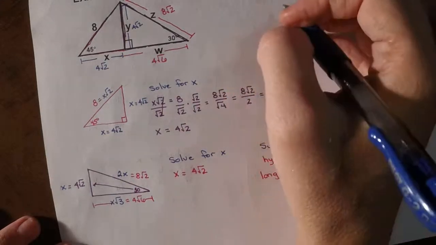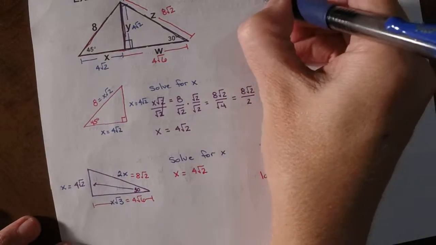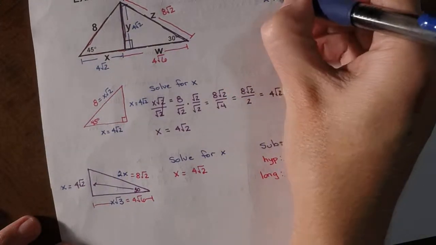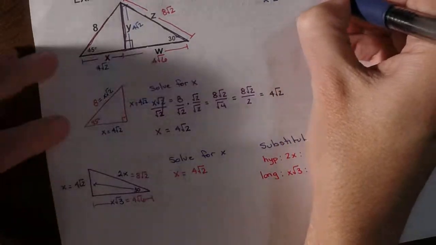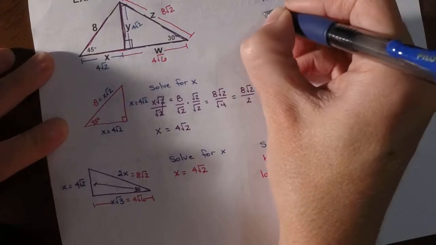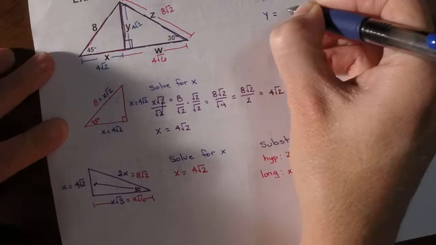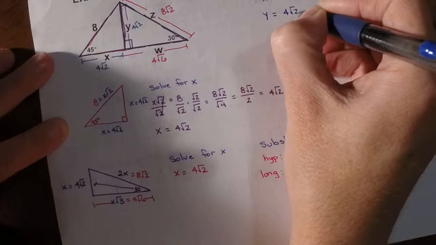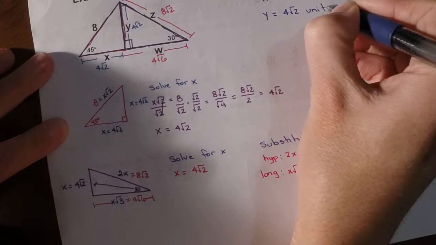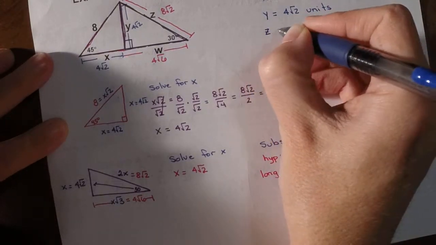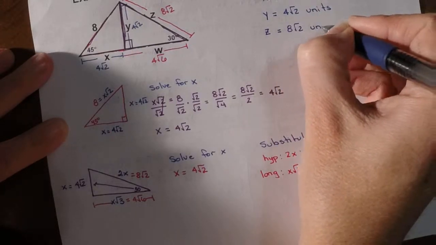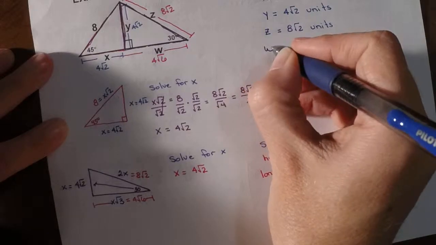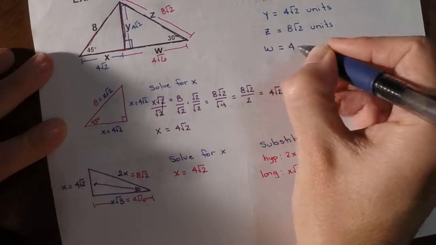So now I could give them all the answers they wanted to know. X equals 4 root 2 units. Y equals 4 root 2 units. Z is 8 root 2 units. And W is 4 root 6 units.